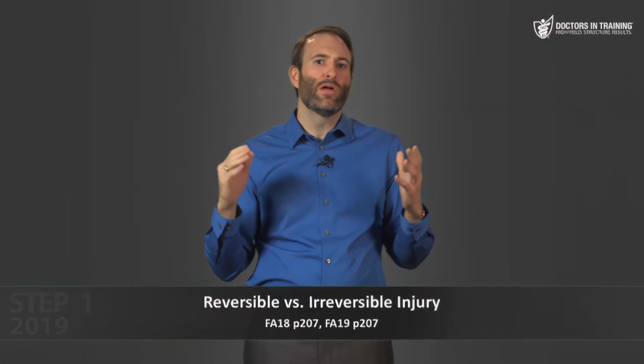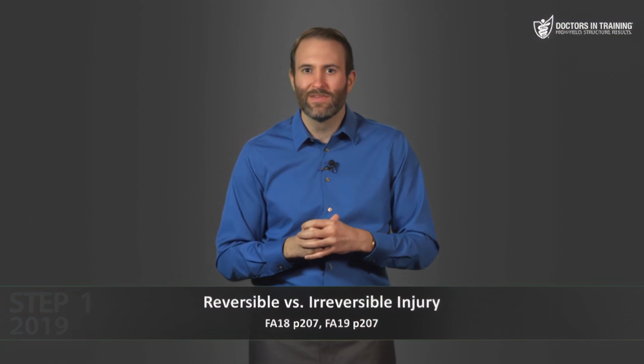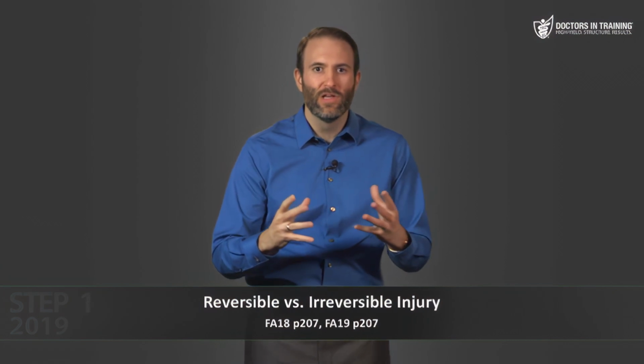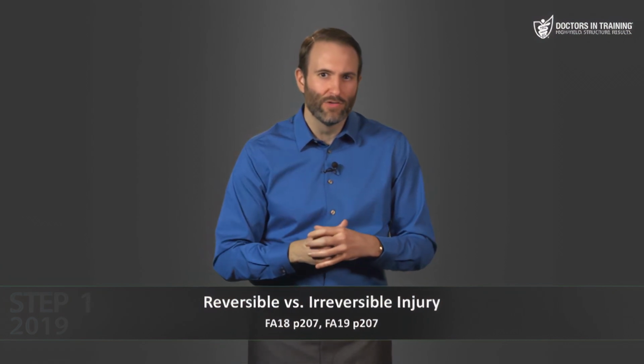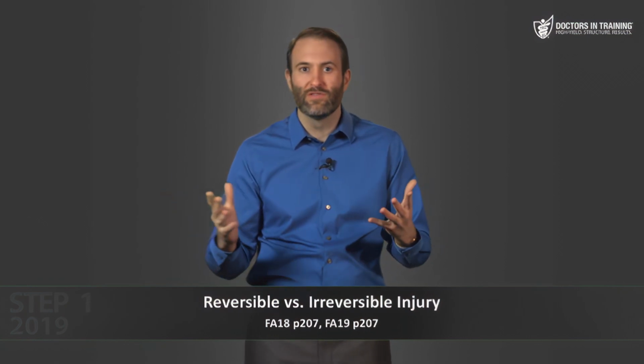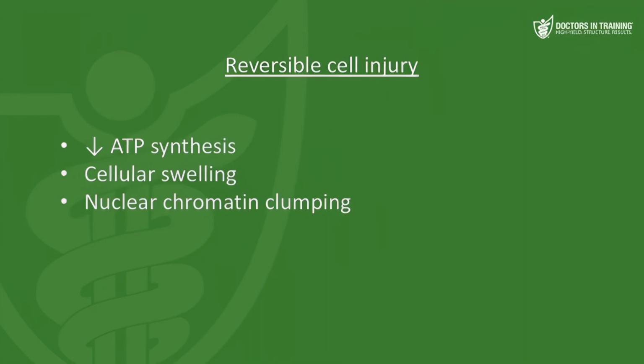All right, so let's talk a little bit more about cell injury. It's important to know the different characteristics of reversible cell injury or irreversible cell injury. So with reversible cell injury, which is usually correctable with sufficient oxygen and nutrients, this is characterized by things like decreased ATP synthesis, cellular swelling, nuclear chromatin clumping. But be aware that sometimes that chromatin clumping can also be seen with irreversible injury as well.